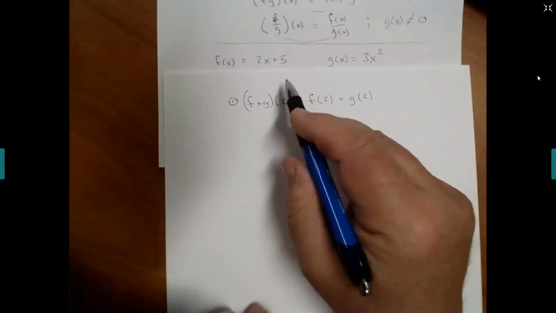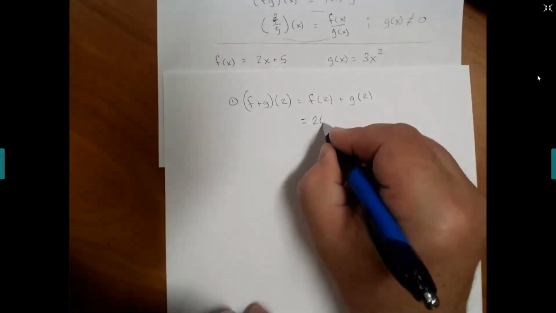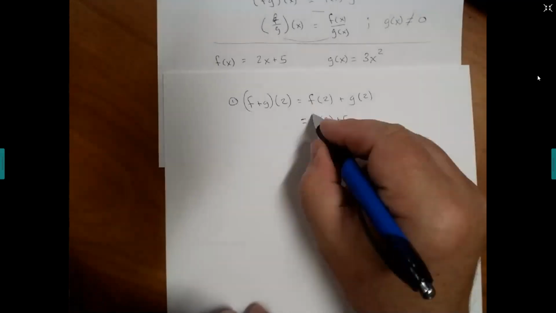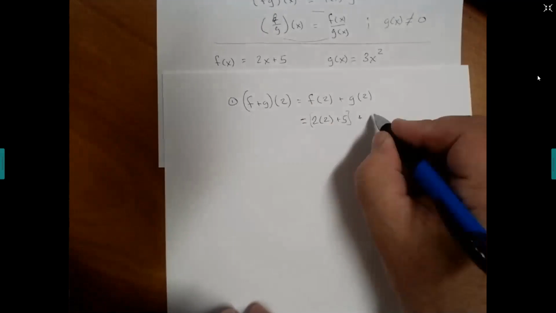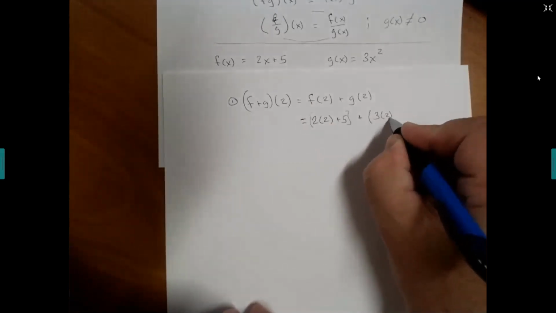F of 2 simply means anywhere I see an x in the f function, I put a 2 in its place. Same thing with a g. Anywhere I see an x, I put a 2 in its place.